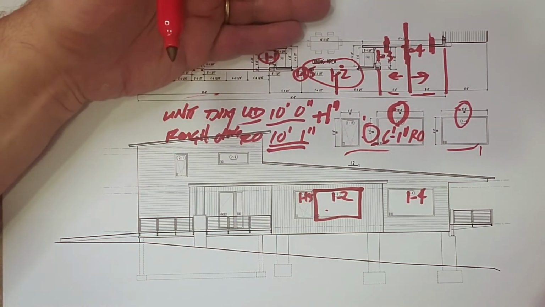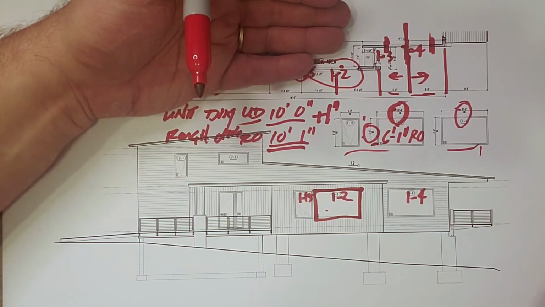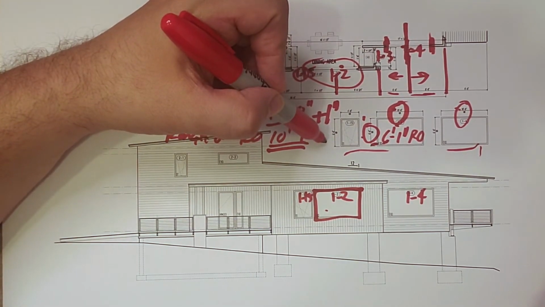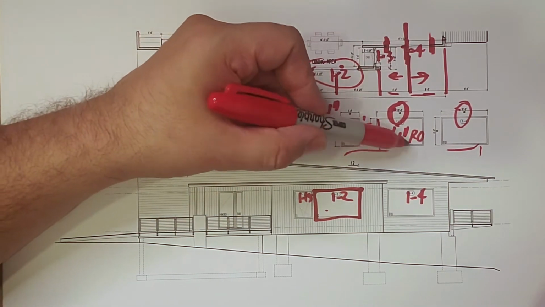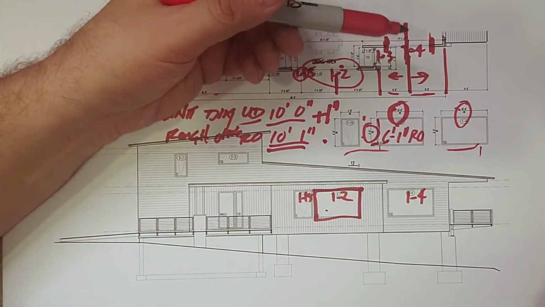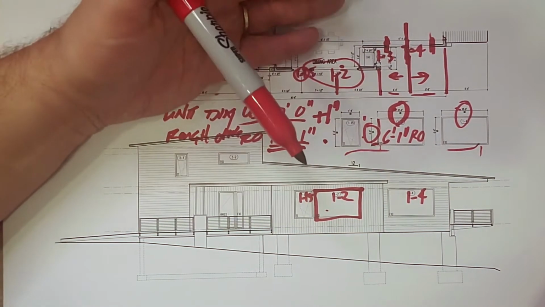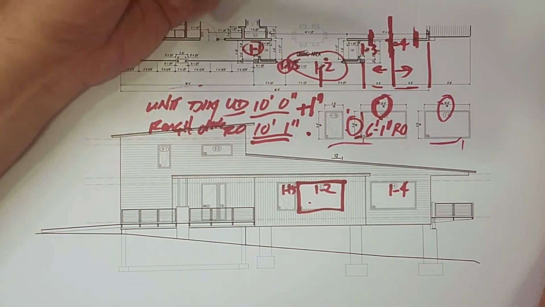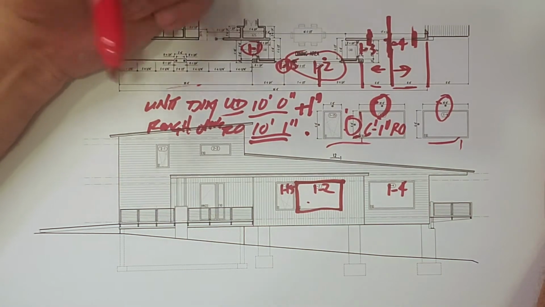I compare all of the windows that they have drawn and outlined in their estimate to my window schedule, and I verify things like the size, the operation, color, style, etc., and then I sign off on that.